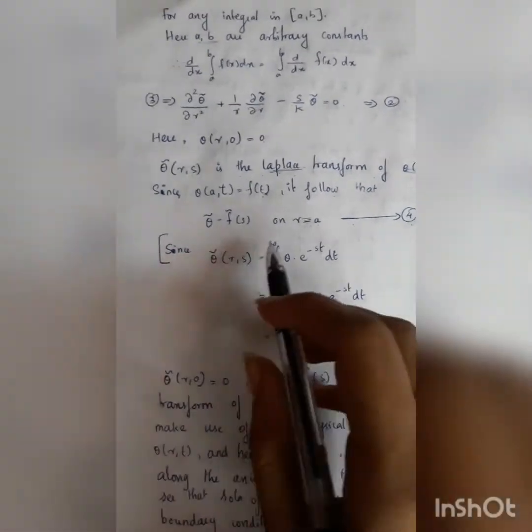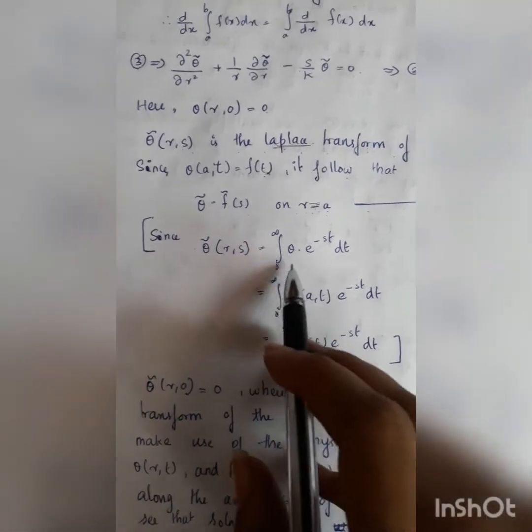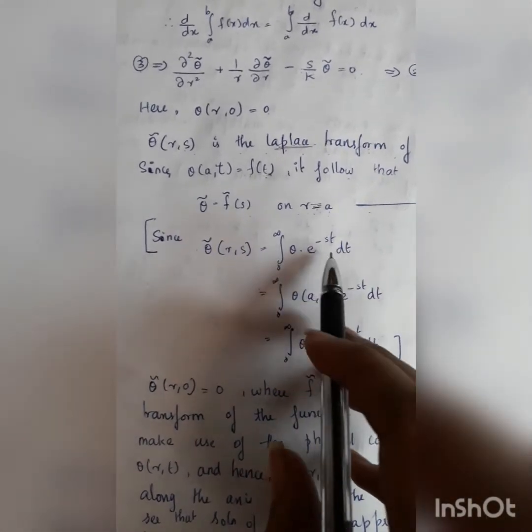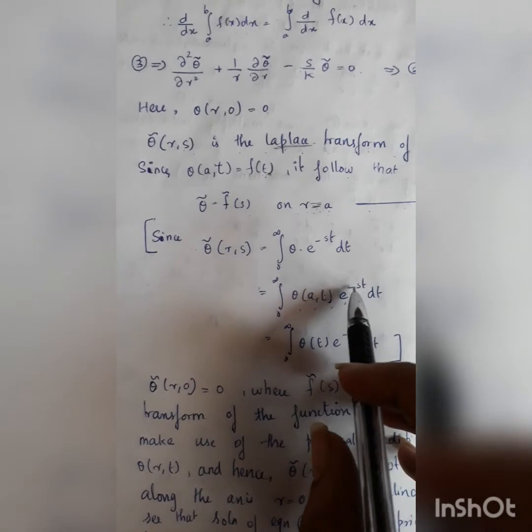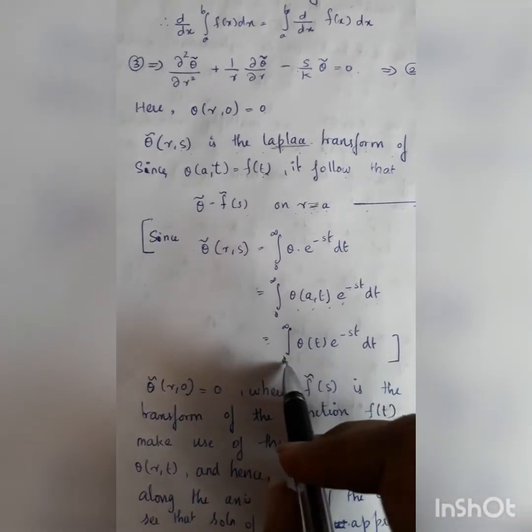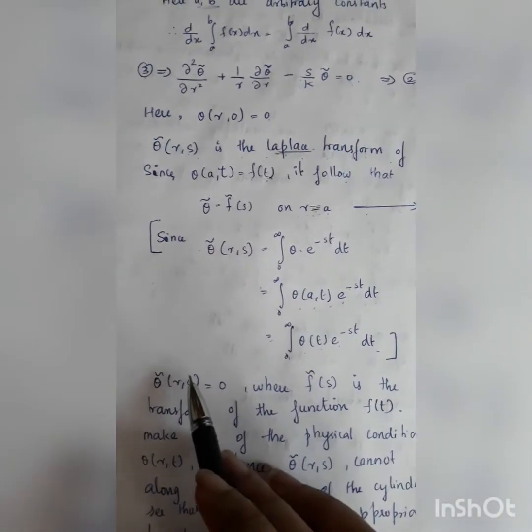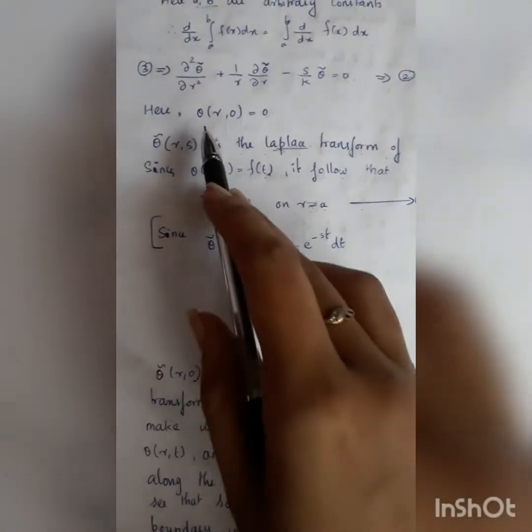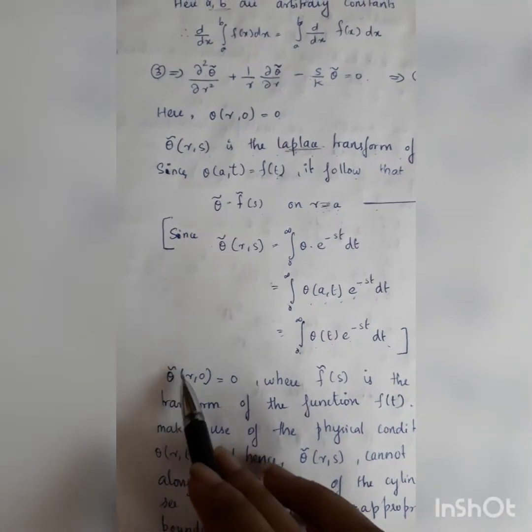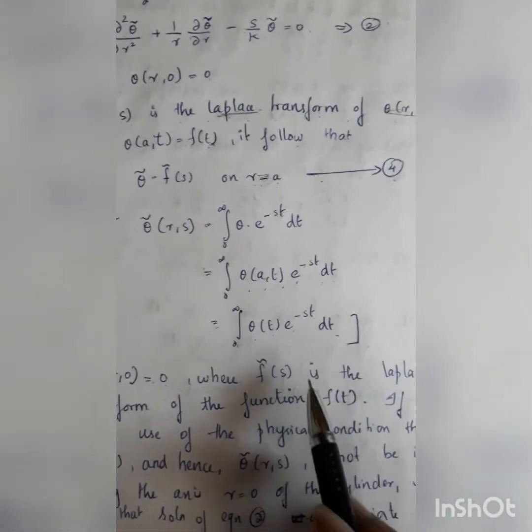Now, since theta tilde of r comma s equals the integral from 0 to infinity of theta into e power minus st dt, which is equal to the integral from 0 to infinity of theta of r comma t into e power minus st dt. So we have the condition theta of r comma 0 equal to 0. Now theta tilde of r comma 0 is also equal to 0, where f tilde of s is the Laplace transform of the function f of t.